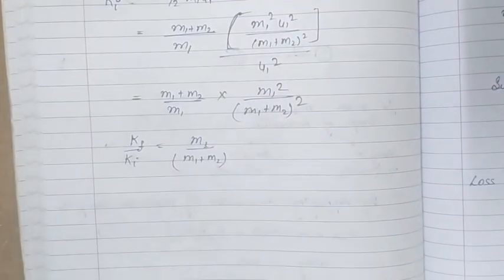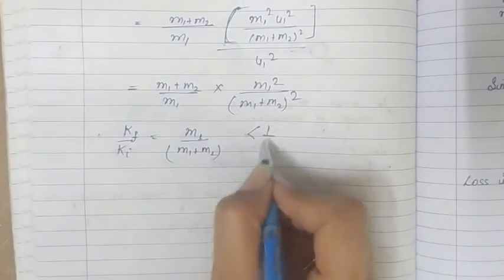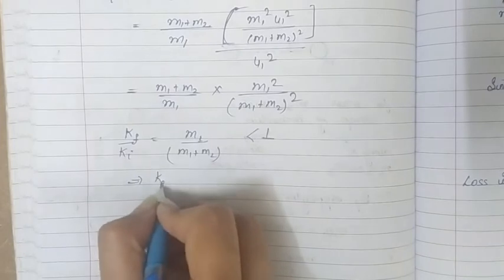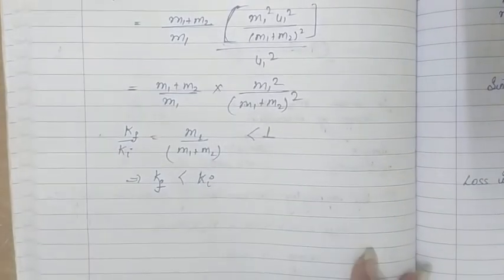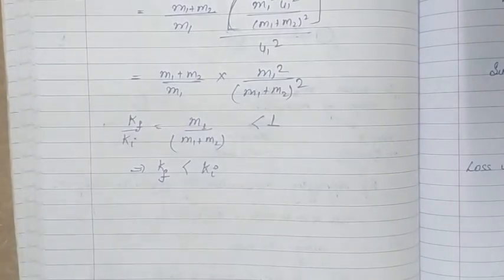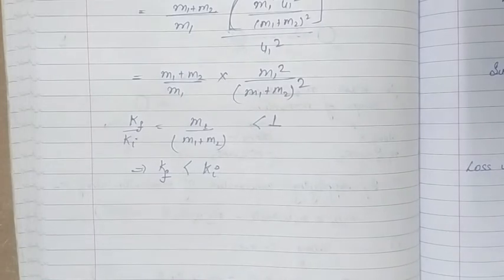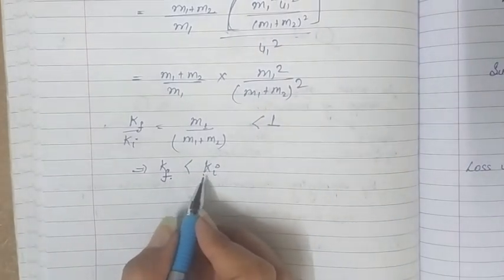This is the required value, and since m1 upon (m1 plus m2) is less than 1, it shows that final kinetic energy is less than initial kinetic energy. That means there is some loss of kinetic energy. So this shows that the kinetic energy after collision is less than the kinetic energy before collision. That means there is some loss.